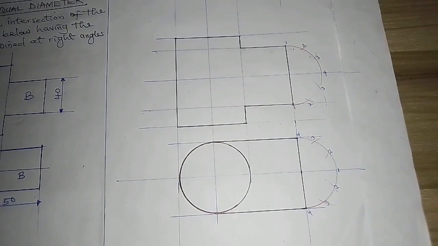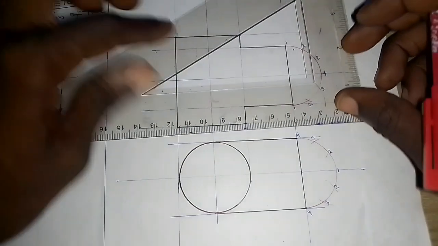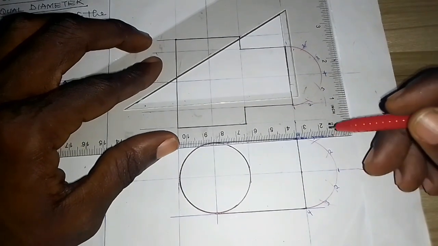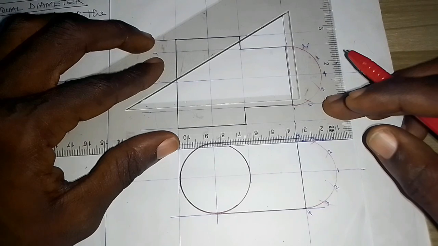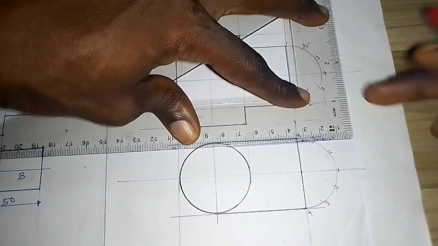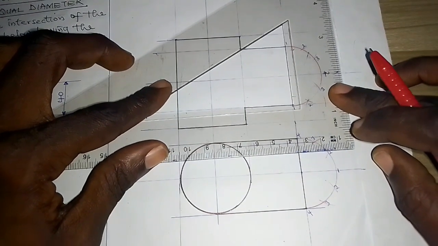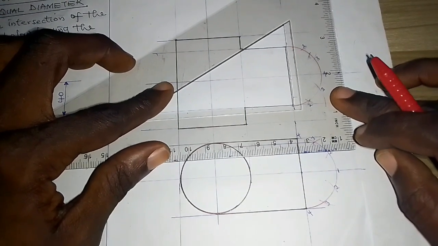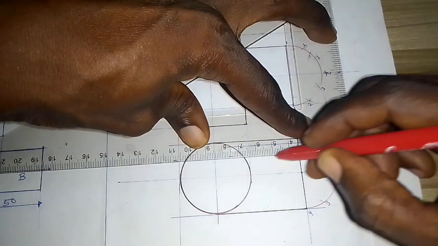So the next thing we are going to be doing now is drawing lines from each of these points. We'll come to 3, we'll draw to meet the circumference of the circle here, so you can see. So we go down until we get to 2, drawing to meet the circumference.